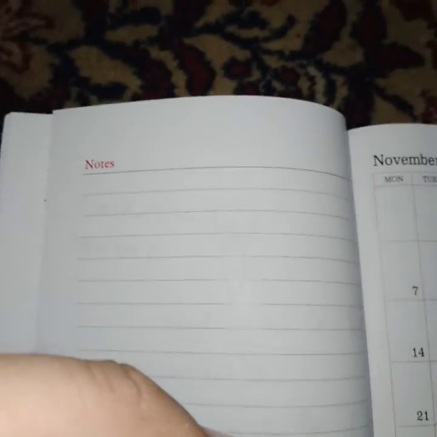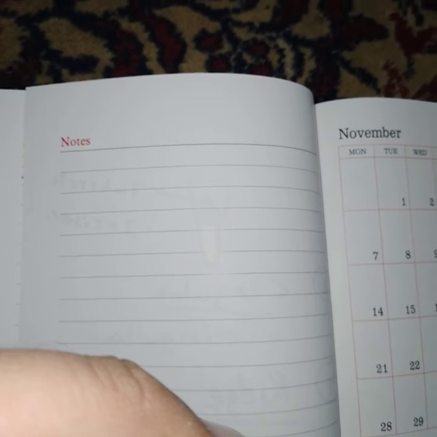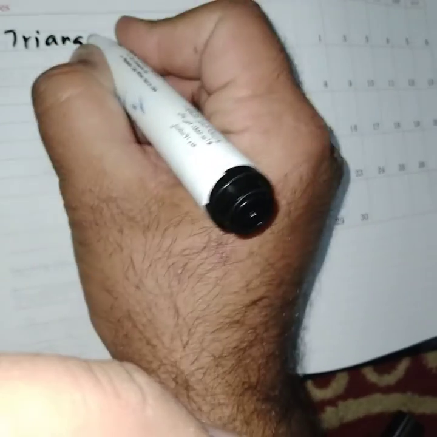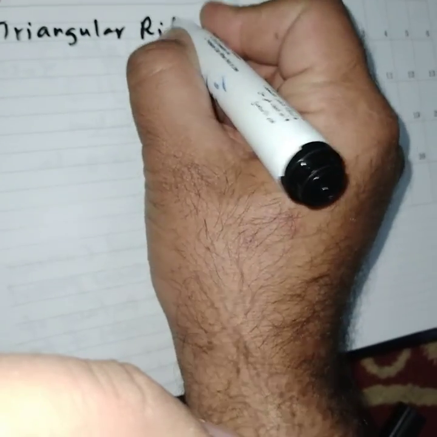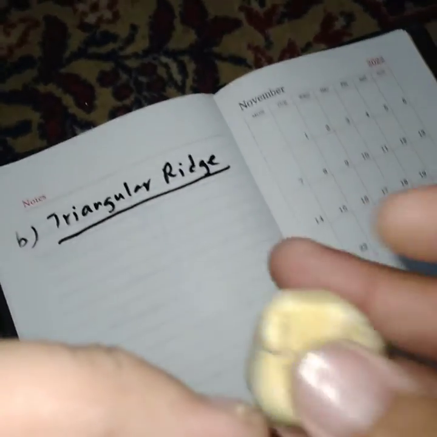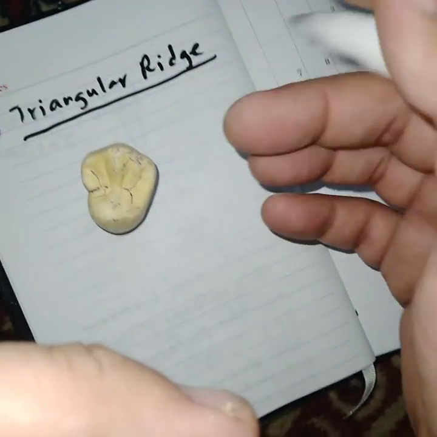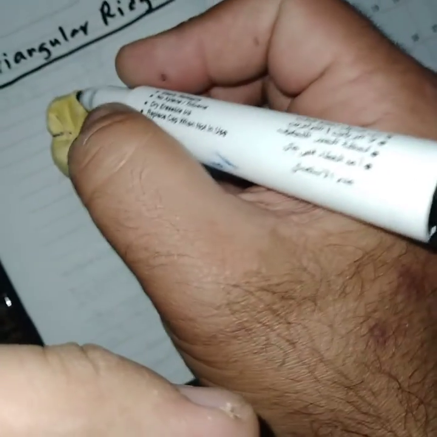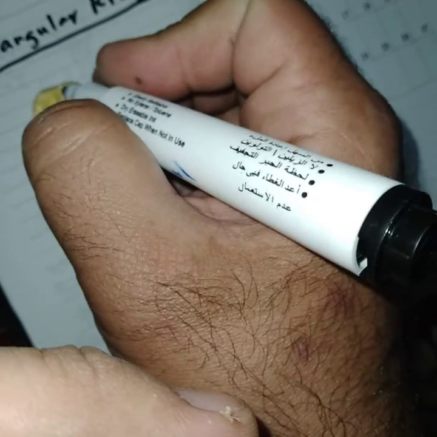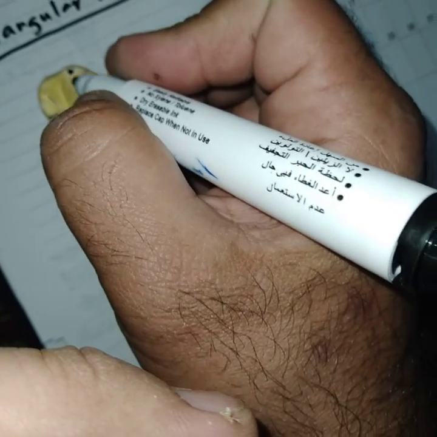Coming to the triangular ridge. Triangular ridge extends from the tips of the cusp of the posterior teeth to the central area of the occlusal surface.